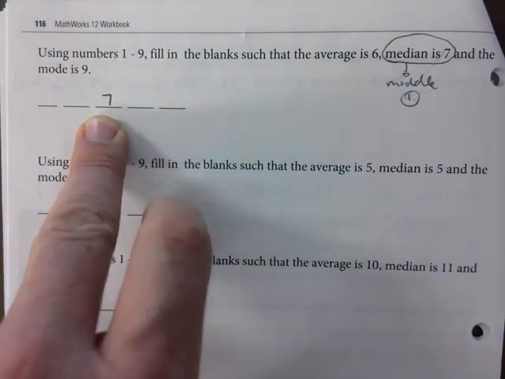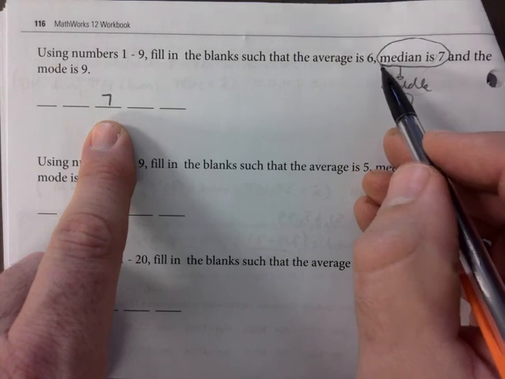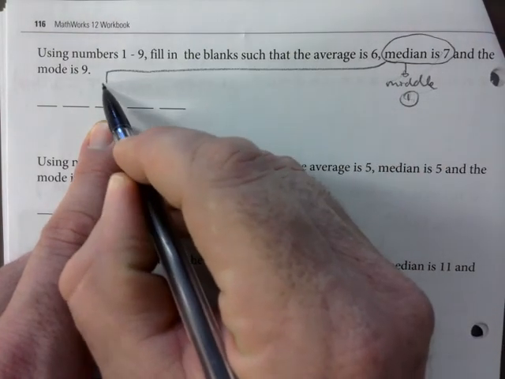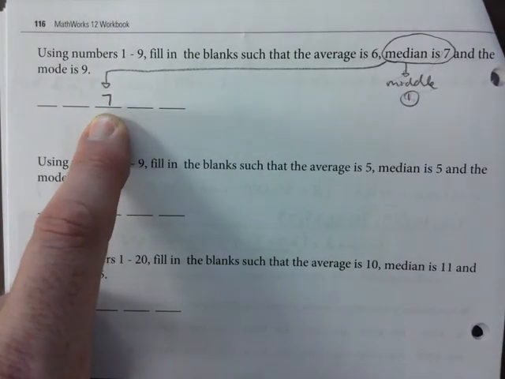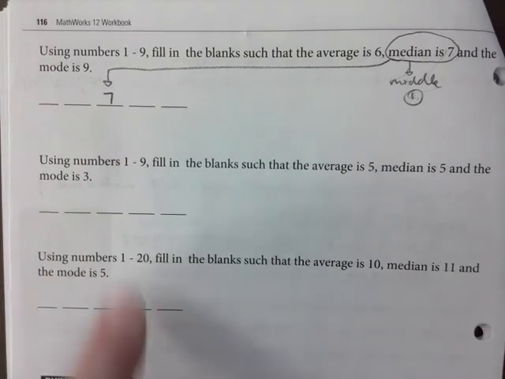So you're gonna put that 7 right here, okay? The median is right there. That's the first number I put in. So that would already give you a mark, technically. And you have numbers 1 to 9 to figure out the rest.